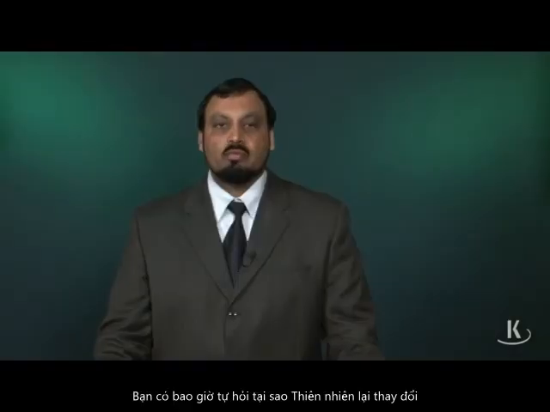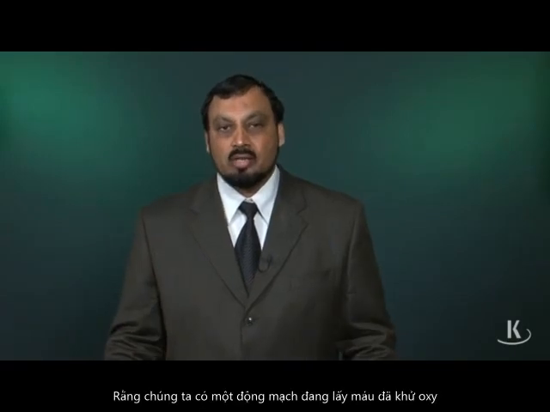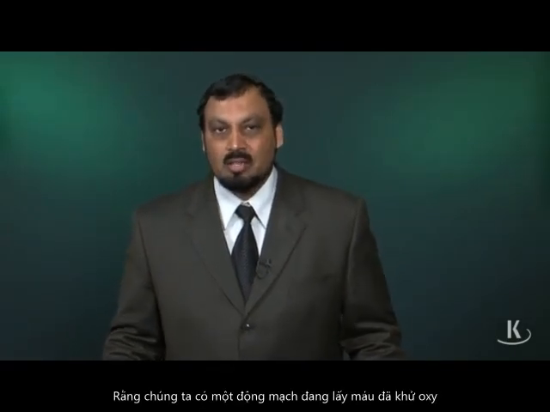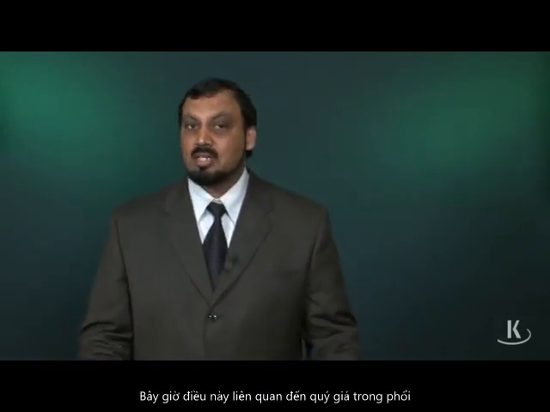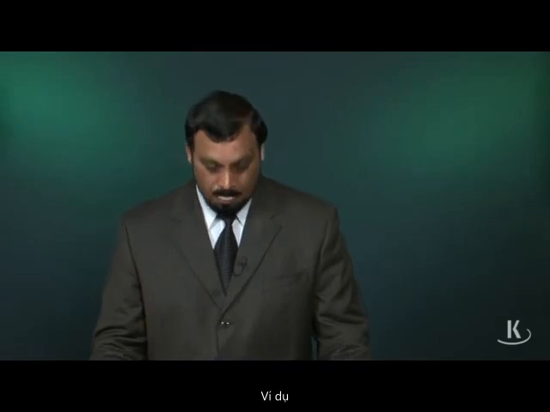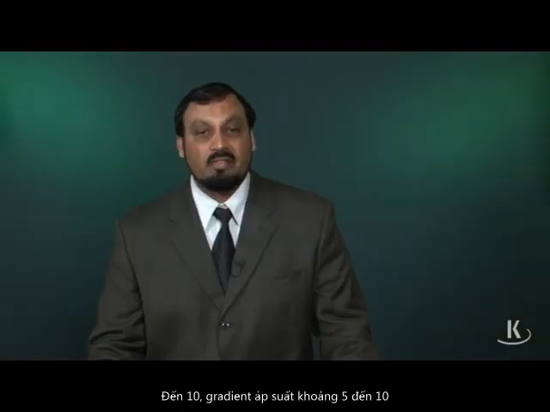Have you ever asked yourself why nature has changed this? For the first time in the body, and perhaps the only time, we have an artery taking deoxygenated blood and a vein taking oxygenated blood. Now this has to do with pressures in the lung. For example, we said that the lung is a low pressure circuit, and the pressure gradient in the lung is approximately 5 to 10.